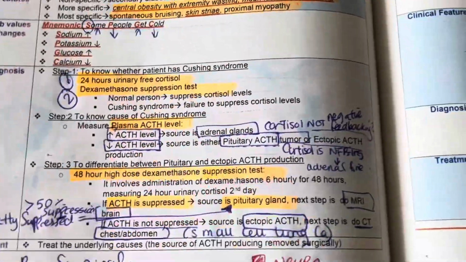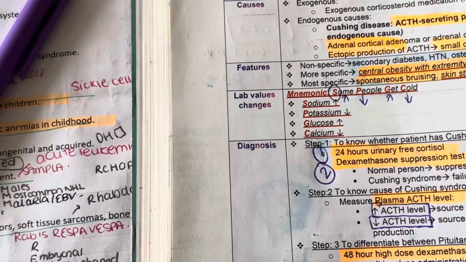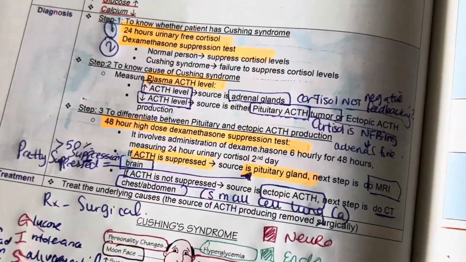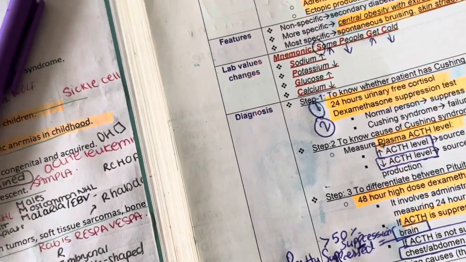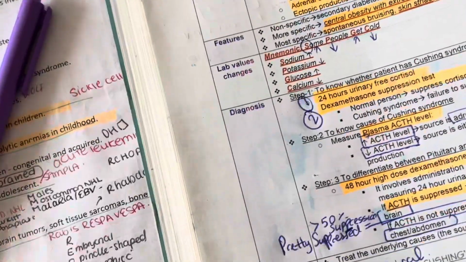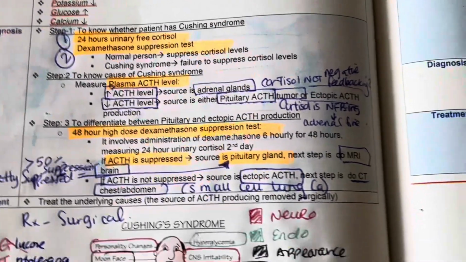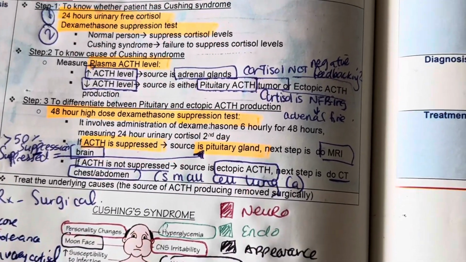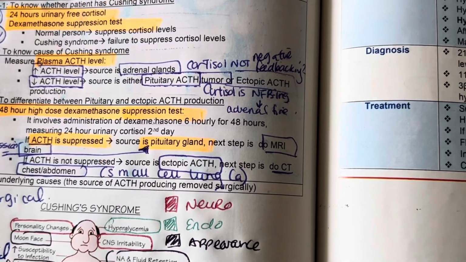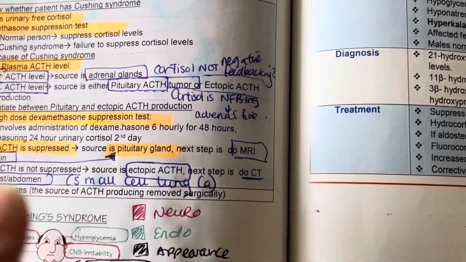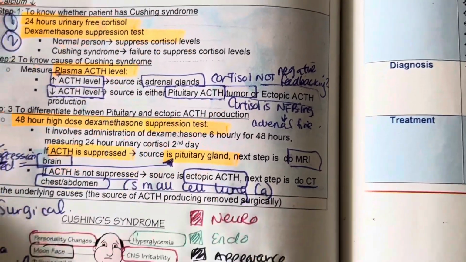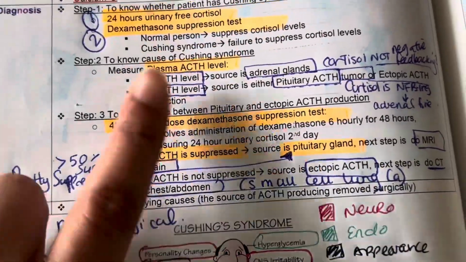Is the ACTH high? Yes. Okay, that means what should the adrenal gland be doing? Lowering the cortisol. If the cortisol is still high, that means it's a problem of the adrenal gland because it's not lowering the cortisol. If the ACTH is low, but the cortisol from the adrenal gland is high, that means there's an ectopic area from which the ACTH is being released.